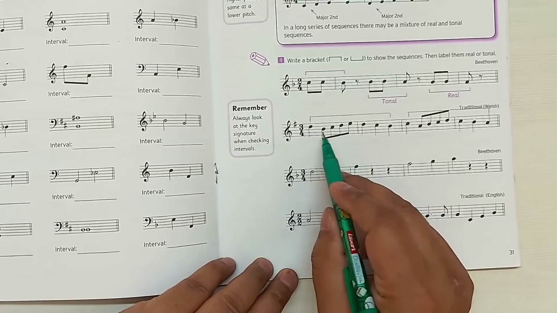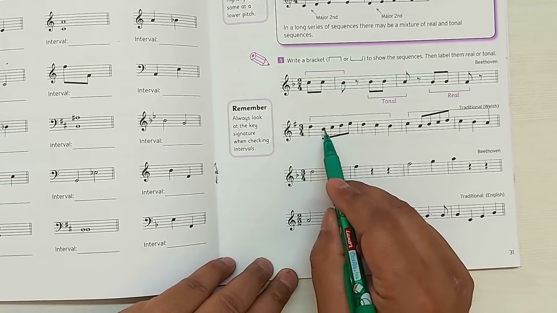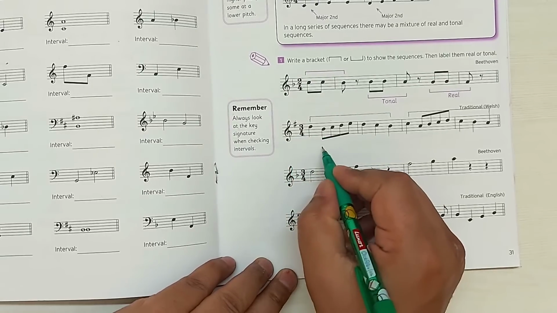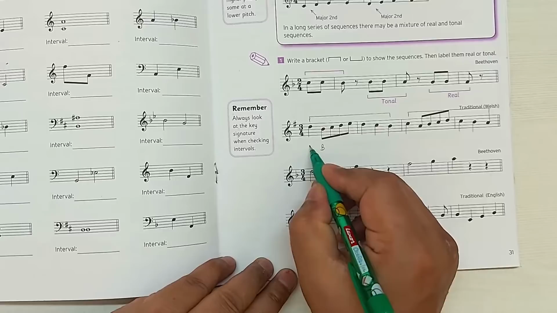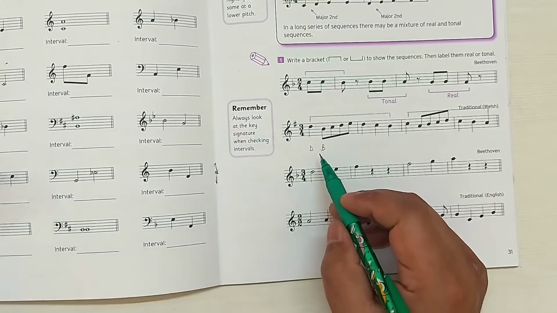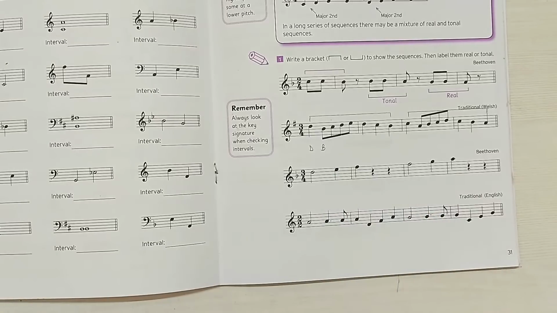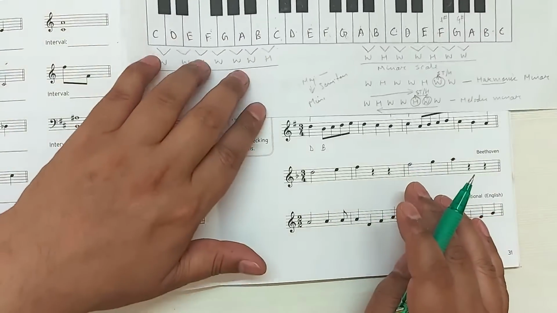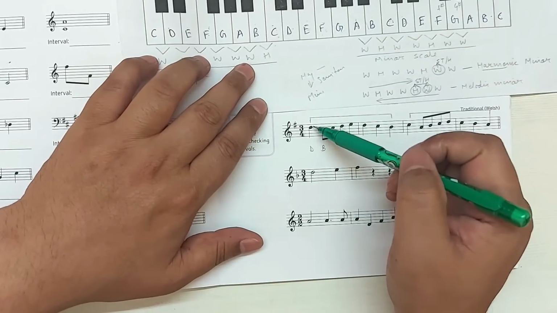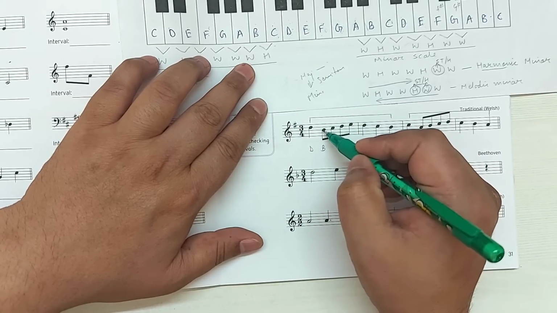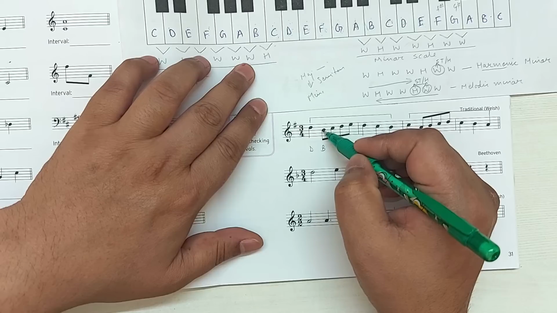Now if we check the intervals in this one, you can see this is the bass treble clef. This note is our B and this is our D, right? So from B to D, if we go according to our keyboard, this is B, 1, 2, 3.